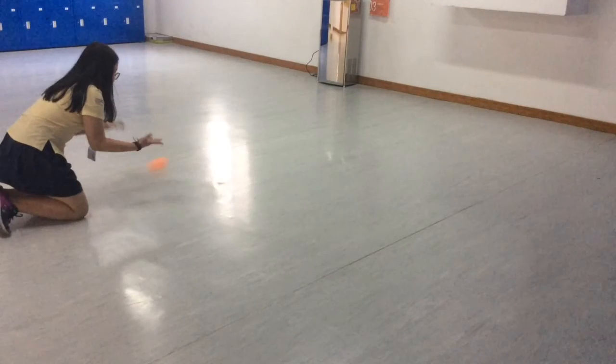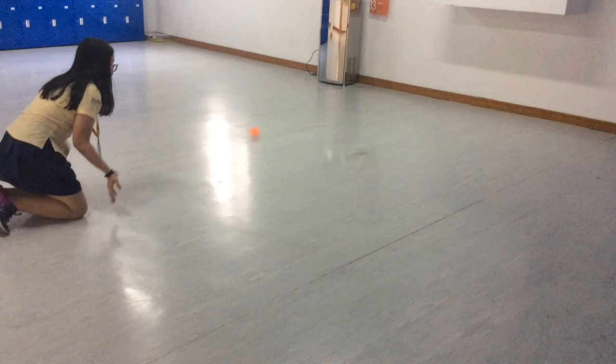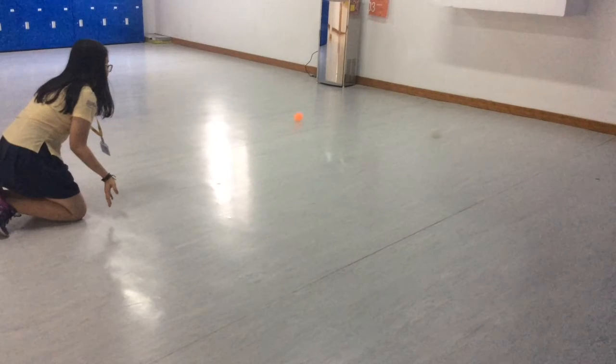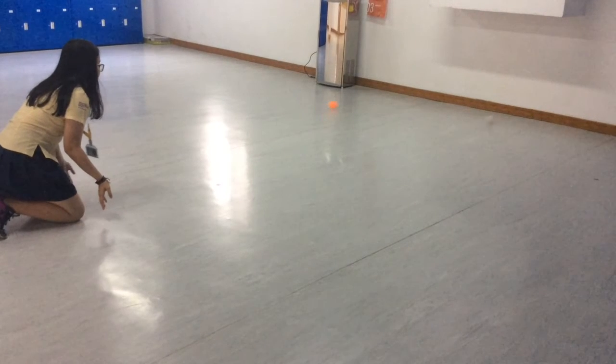Janie pushes a tennis ball and a softball with an equal amount of force. The tennis ball will have less acceleration than the softball because it has more mass.